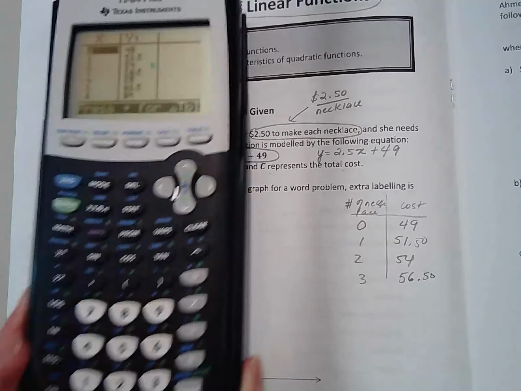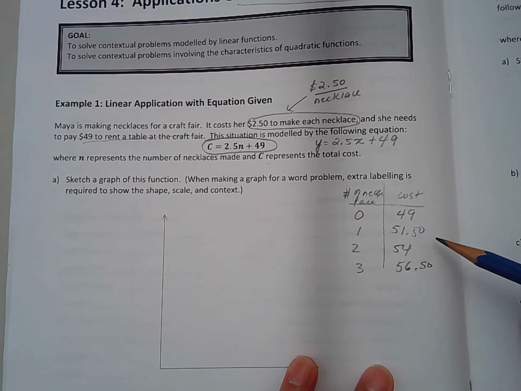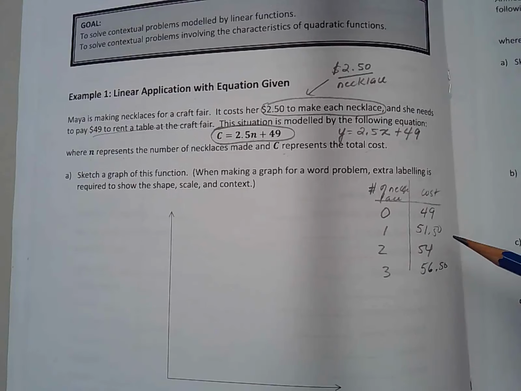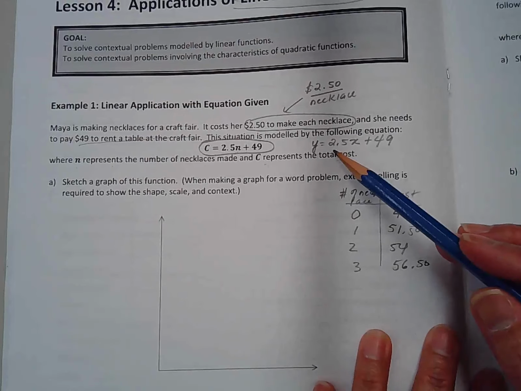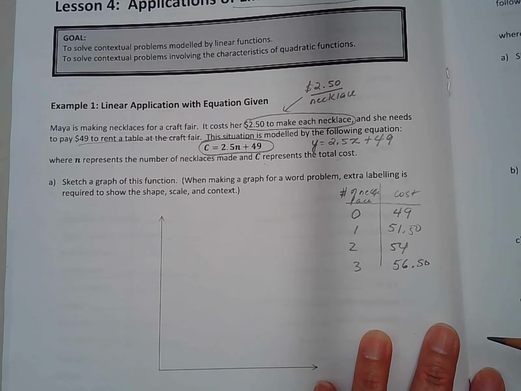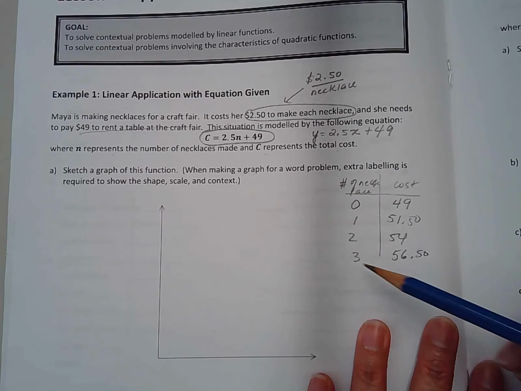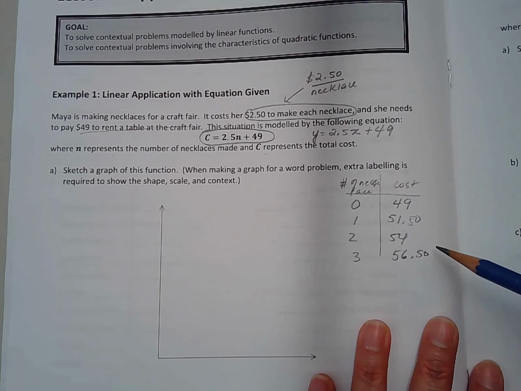What do you think is happening? Increasing by how much? 2.50, right? And that's our rate of change. That's our slope. It's going up by 2.50 each necklace.